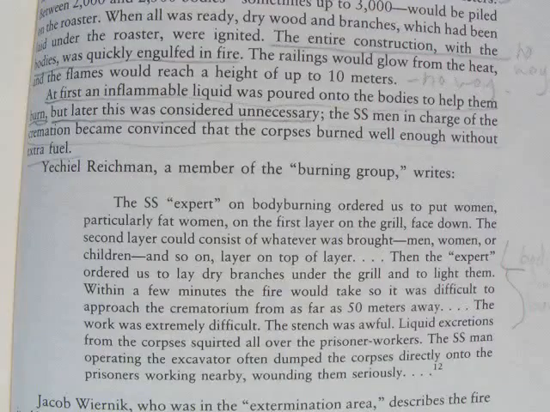Yankel Wiernik wasn't the only eyewitness to say that bodies burn on their own. Here is Yechiel Reichman. We see a lack of fire knowledge, all of which he attributes to an SS burning expert. "The SS expert on body burning ordered us to put women, particularly fat women, on the first layer on the grill, face down.